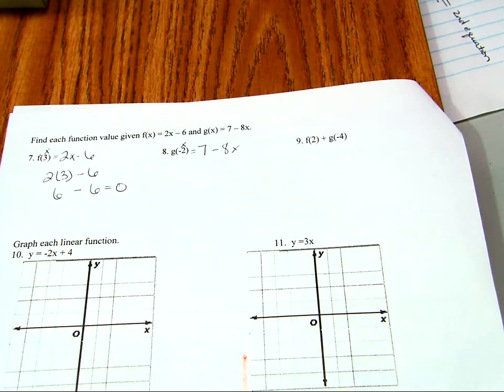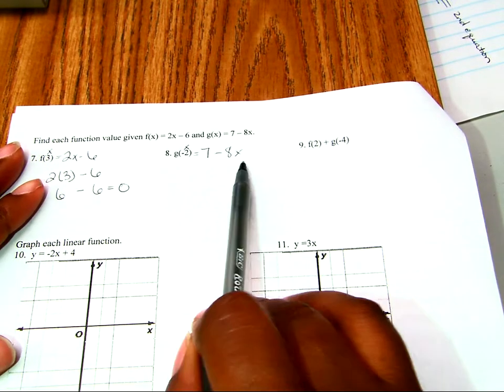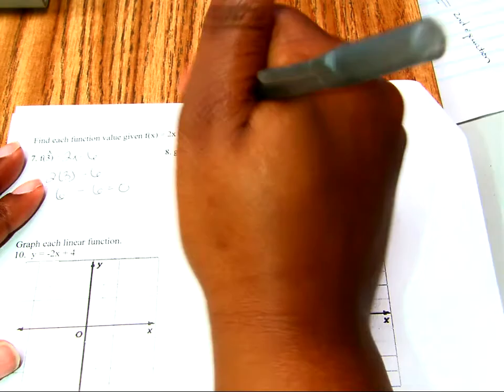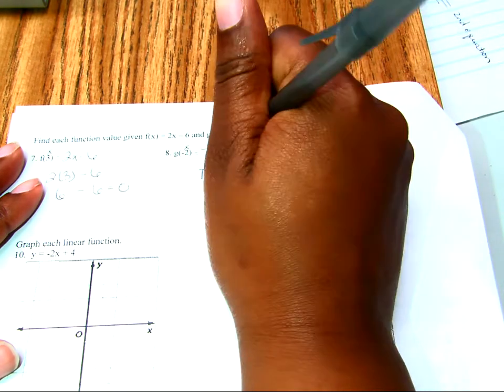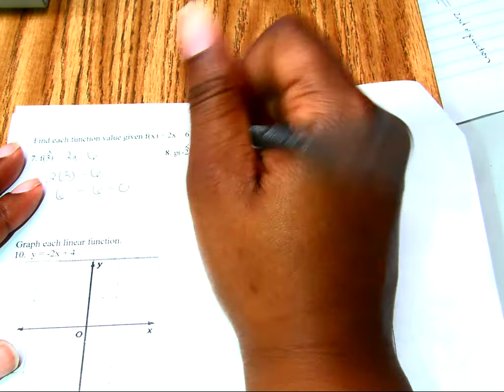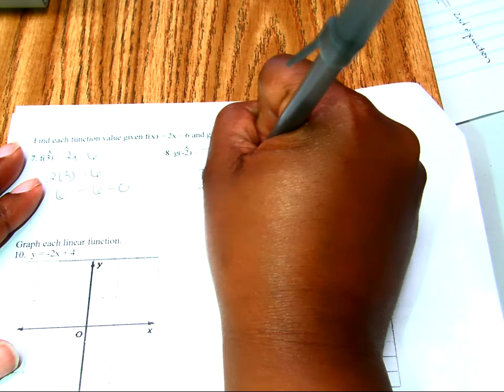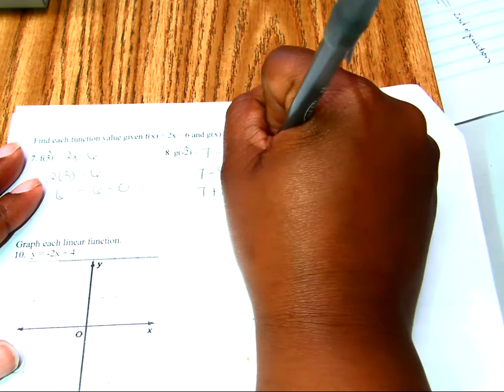All right. Everywhere I see an x, I'm going to plug in -2. So 7 minus 8 times a -2. -8 times -2 makes positive 16. 7 plus 16 should give you 23.